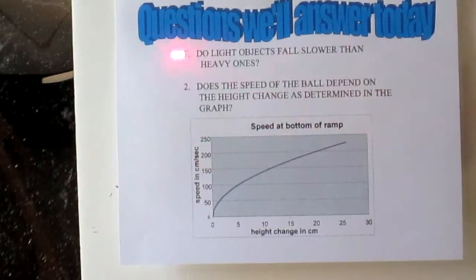Does the speed of the ball depend on the height change as determined in the graph? And this is a graph of the equation that we saw over here, mgh equals 1/2 mv squared, that is, v equals the square root of 2 times g times h. So if you plot that on the graph, it looks like that. Now if our data points fall pretty close to that line, it means that our theory was correct, or at least it's predicted the data.